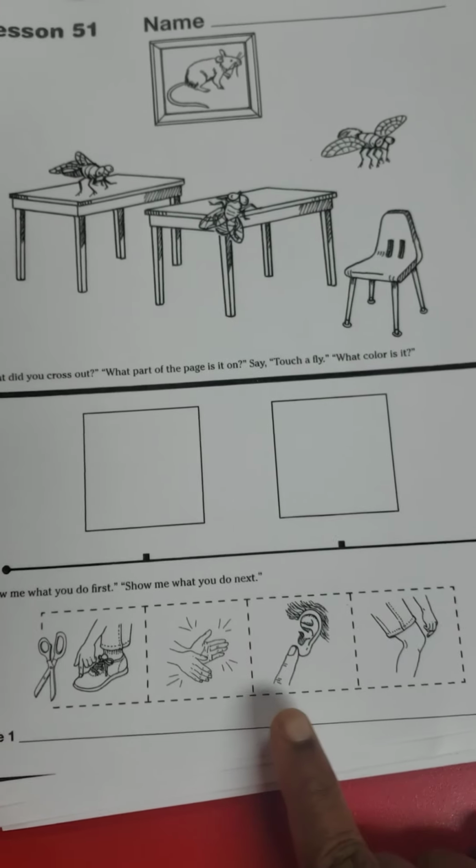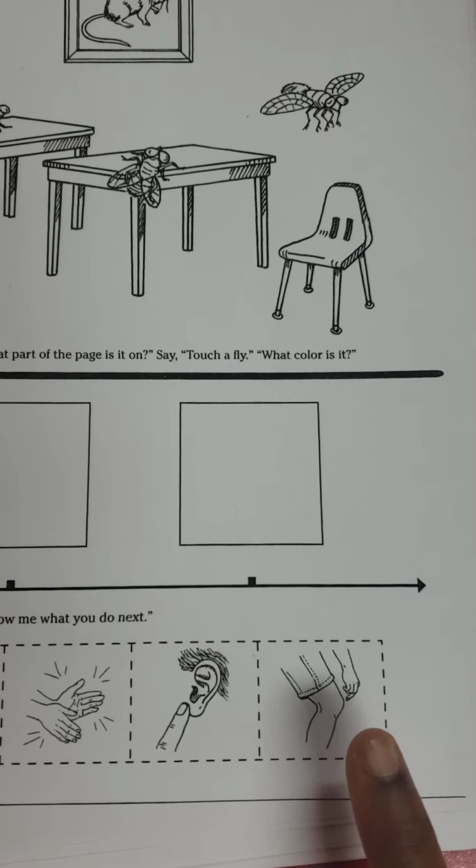For the bottom part, we have two empty spots here. The spots mean first, next. What are you going to do first? What are you going to do next? And here we have different things you can do. We have a picture of a boy touching his shoe. We have a picture of somebody clapping. We have a picture of somebody touching his ears, and we have a picture of somebody touching their knees.